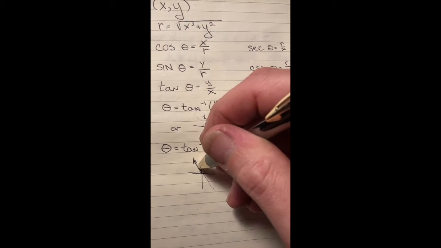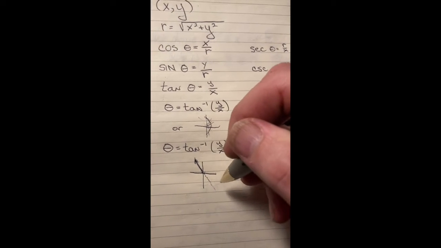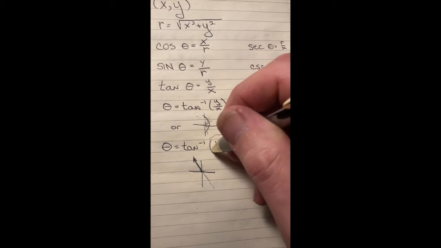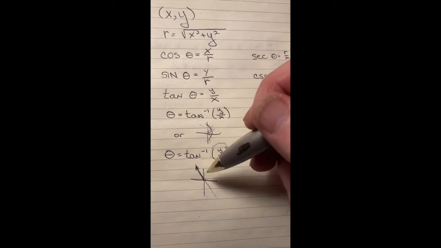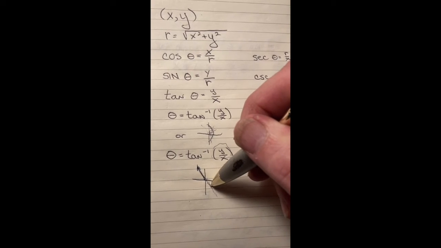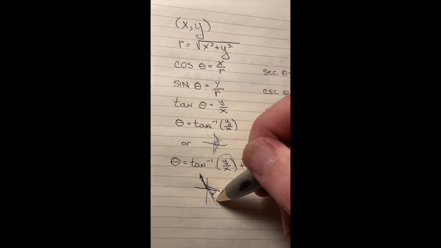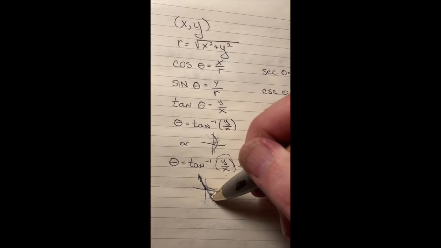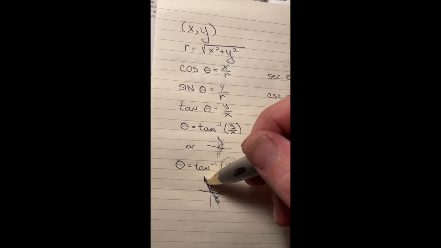So the slope of this is going to be the same as the slope of this. When you put this slope in to find out what the degree measure is, your calculator will give you this angle measurement right here. So it'll give you this negative value, but you'll know that's wrong because that's not where the terminal side of your angle is. You have to add 180 degrees. You'll see what that looks like in a minute.